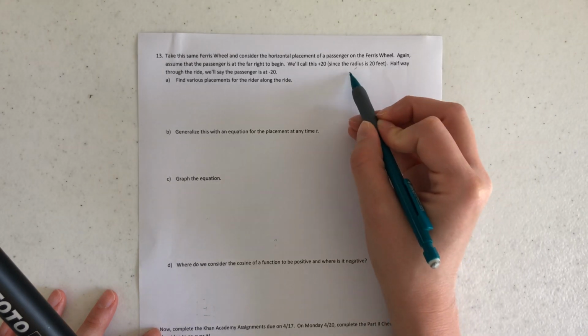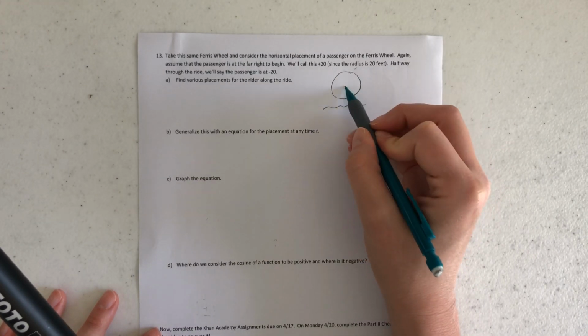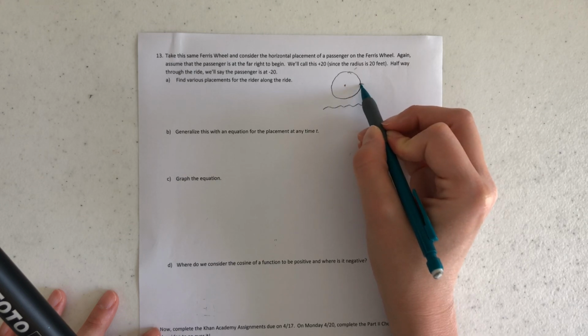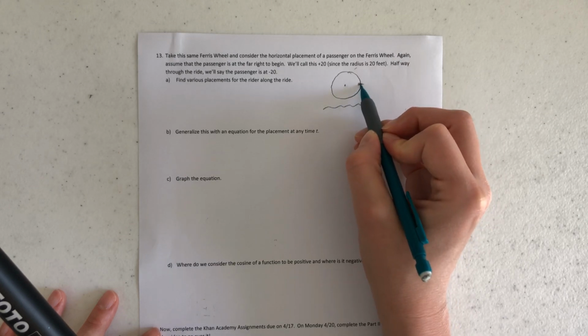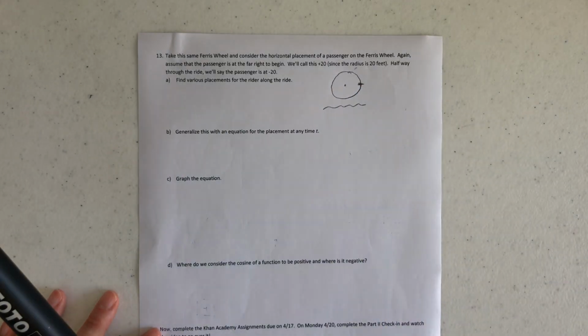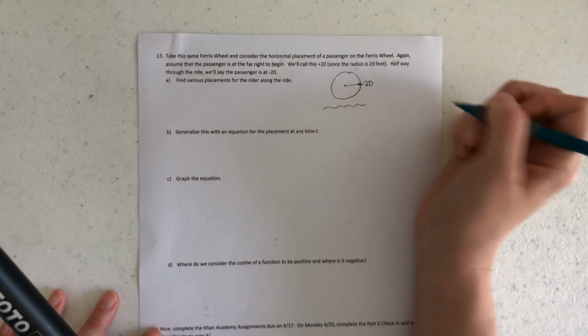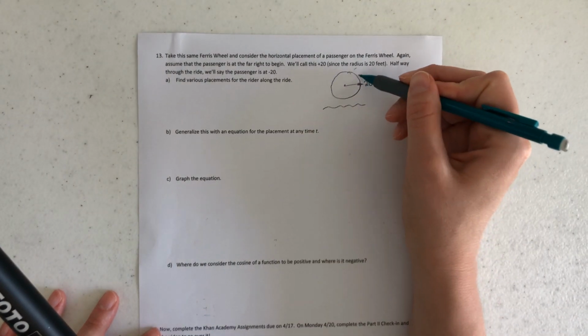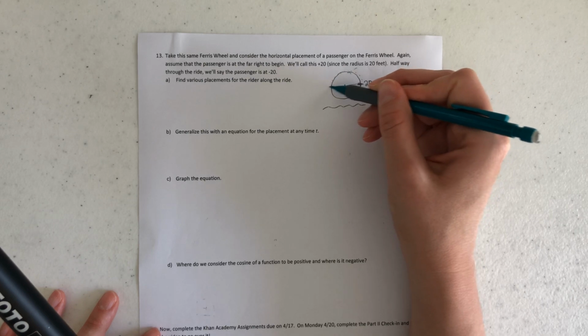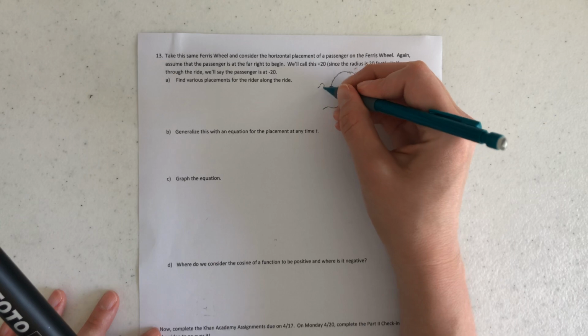So we have this same Ferris wheel that we've talked about before, but now we're thinking about horizontally where the passenger is. They start over here as far right as they can be, and since the radius is 20, we're going to call this positive 20. They travel around and they get over here to the most left that they can be, which we're going to call negative 20.